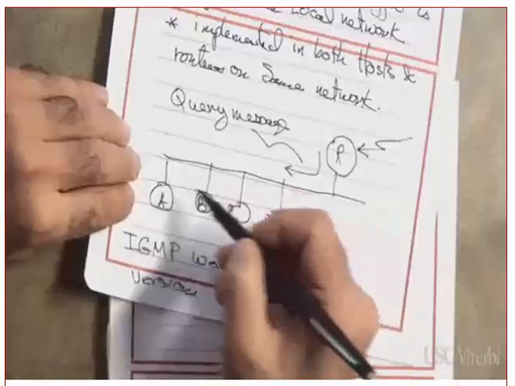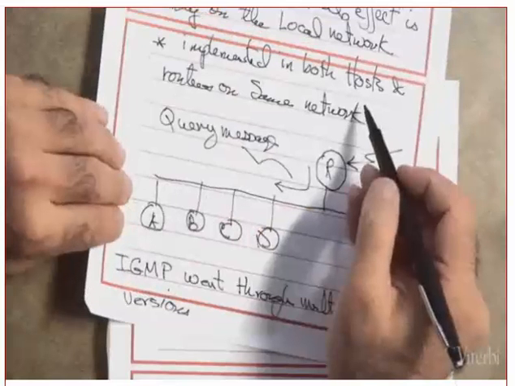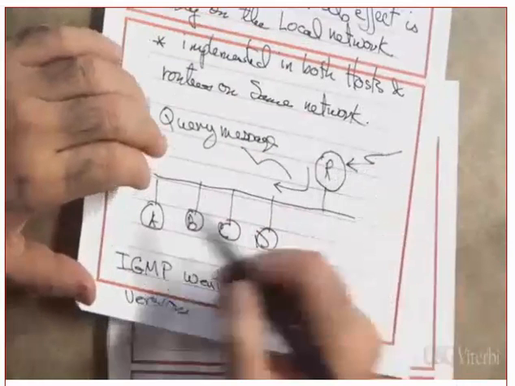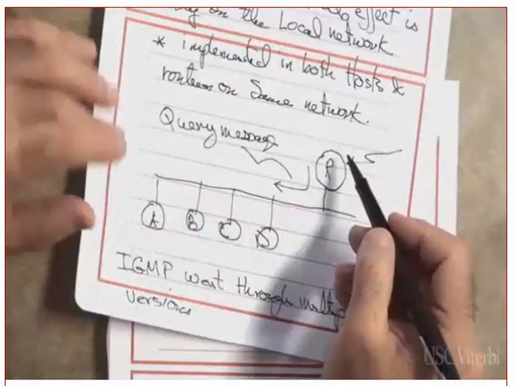All other hosts interested in receiving the multicast group will suppress their reports. Suppress their reports means what? They will not send reports.